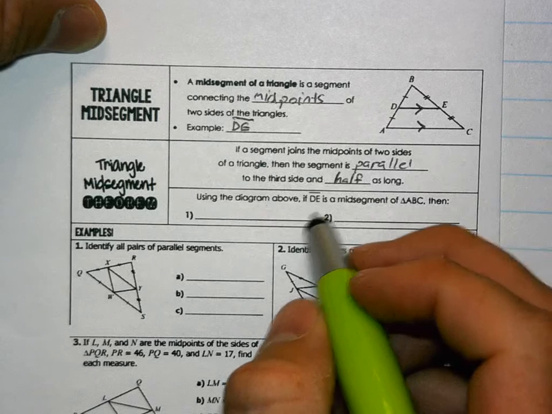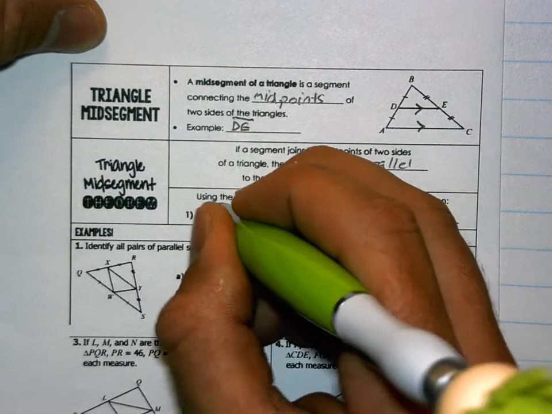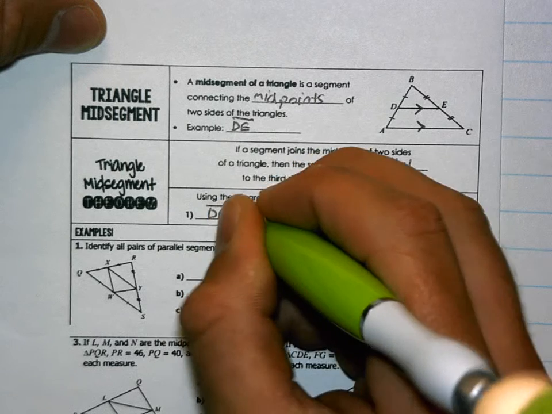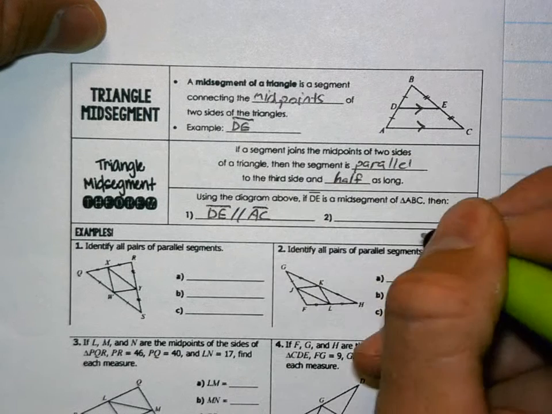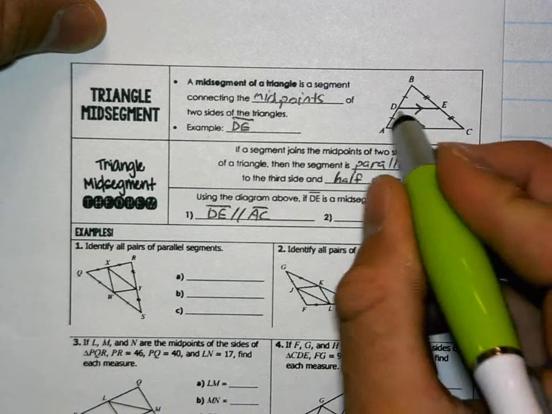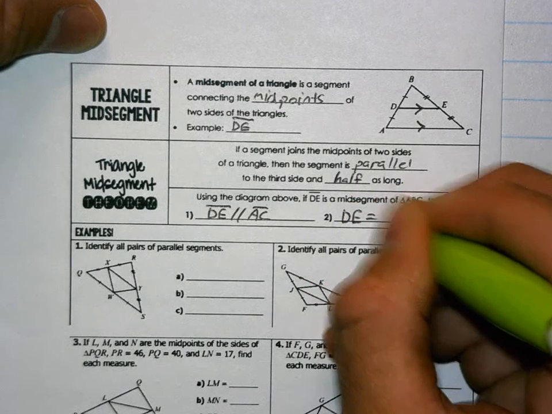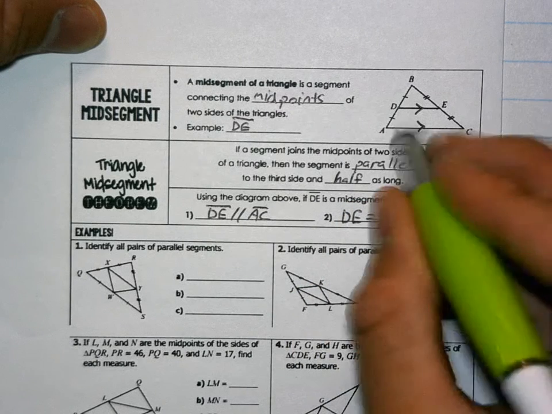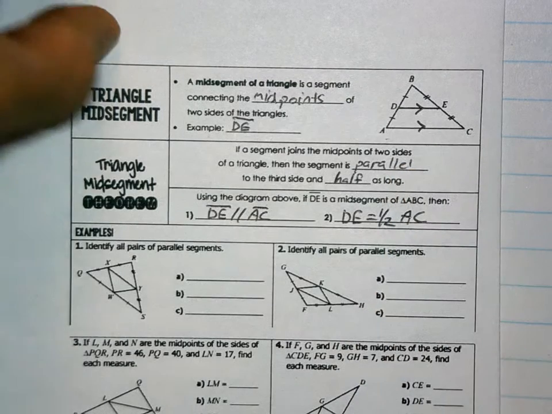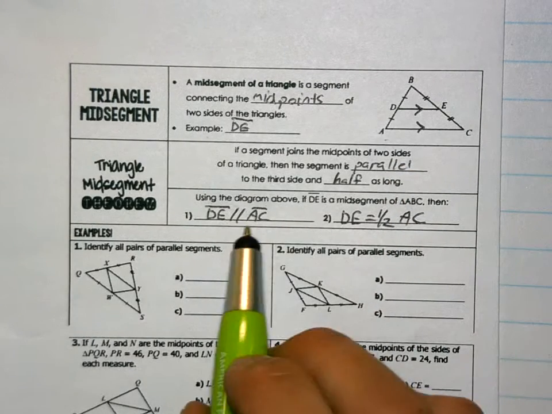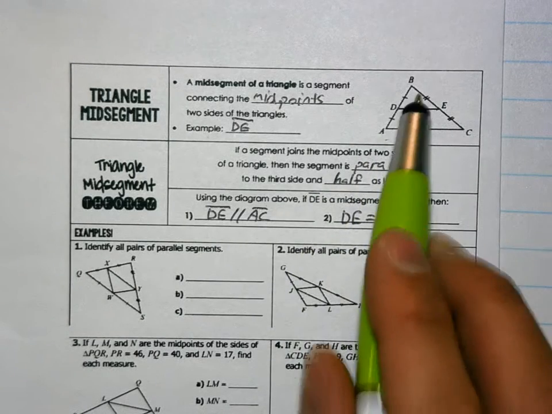So use the diagram above. If DE is the midsegment of ABC, then DE is parallel to AC. Also, the measure of DE is half of AC. So you can use this to represent lines being parallel. This is how you're going to solve for missing sides.